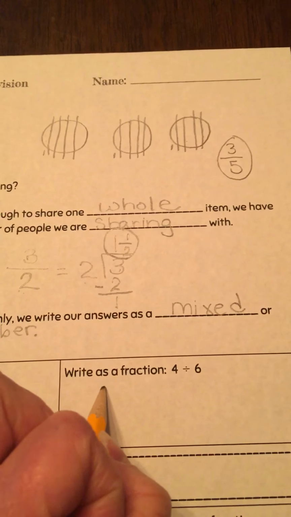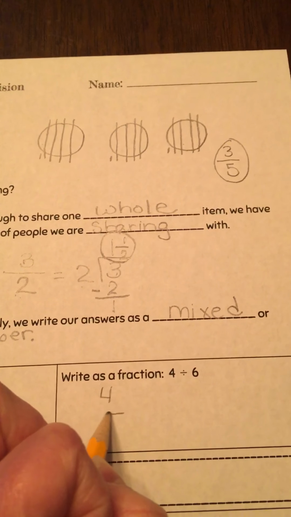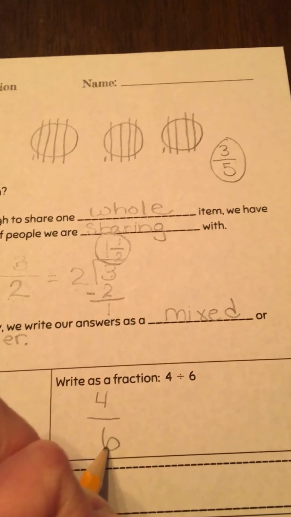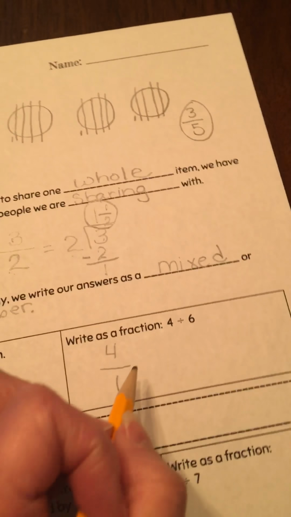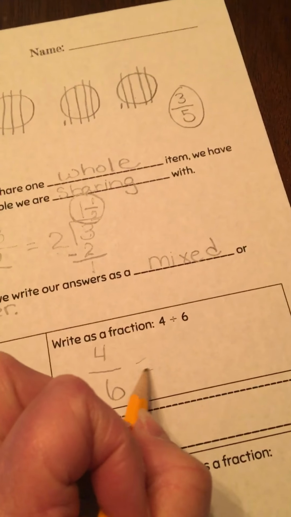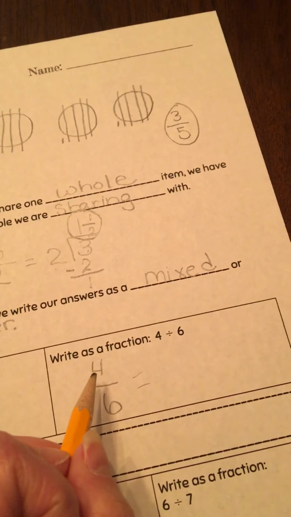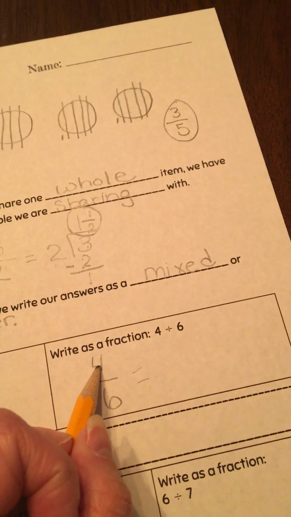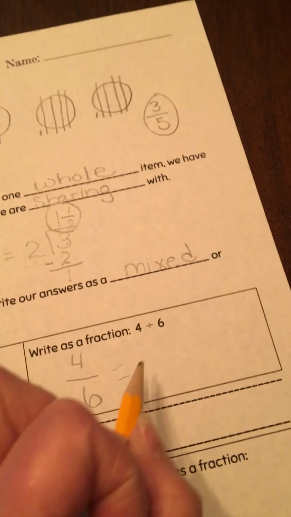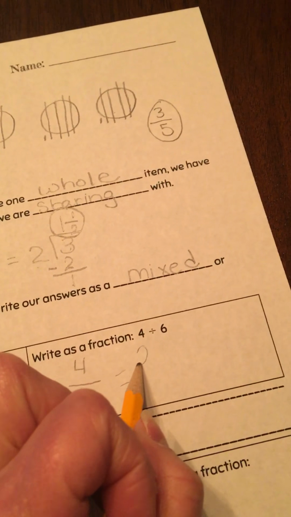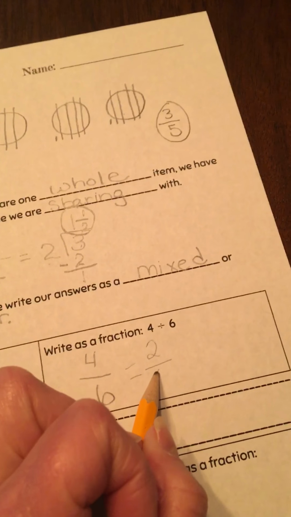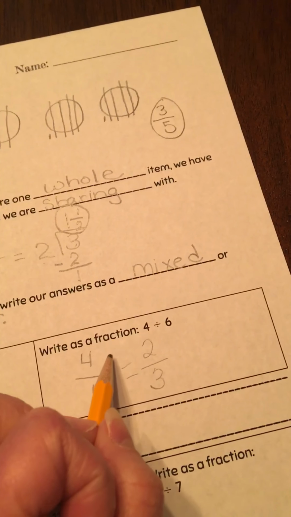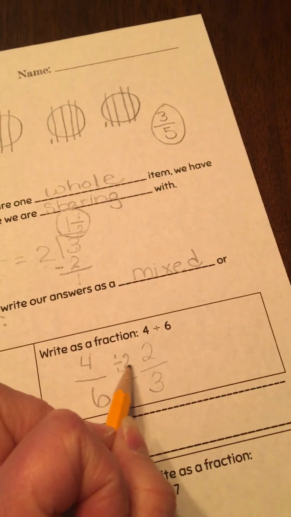So 4 divided by 6 would be my fraction, okay? And of course I can reduce this, because I always want to reduce. I can divide both of these by the number 2. 4 divided by 2 is 2. 6 divided by 2 is 3.